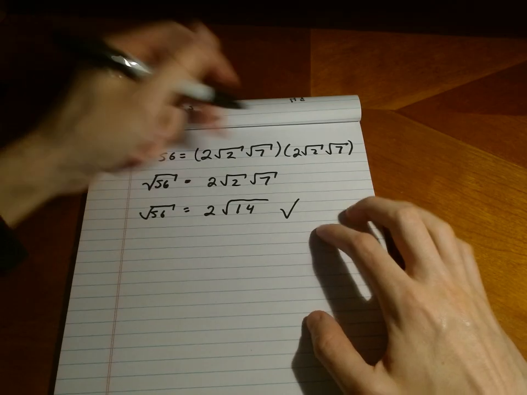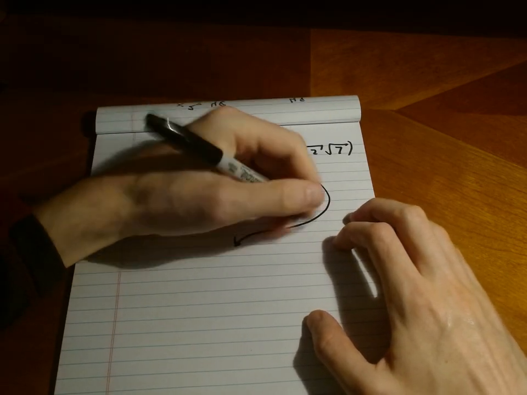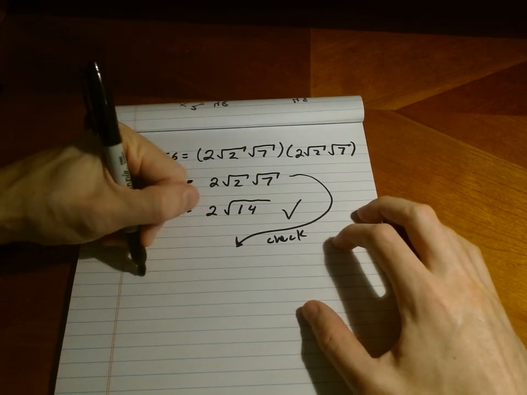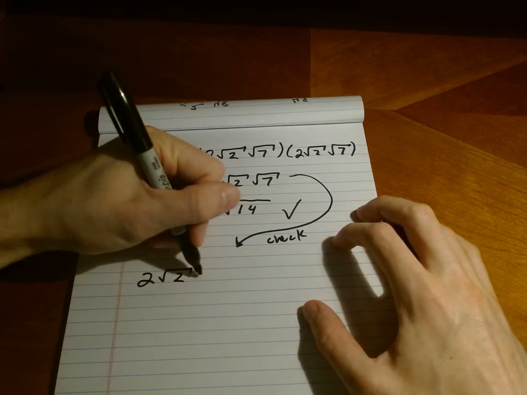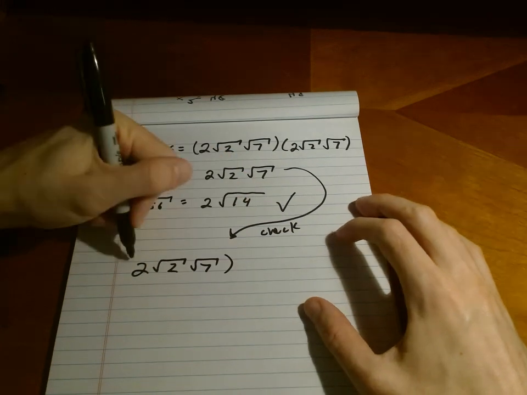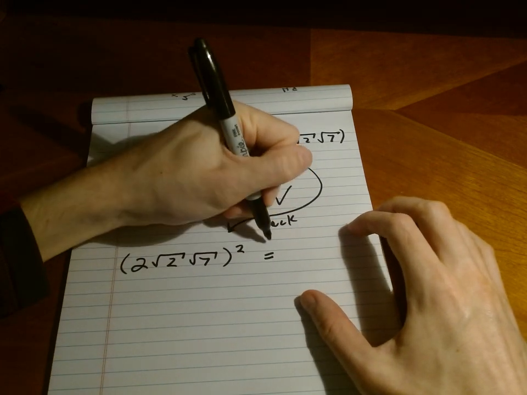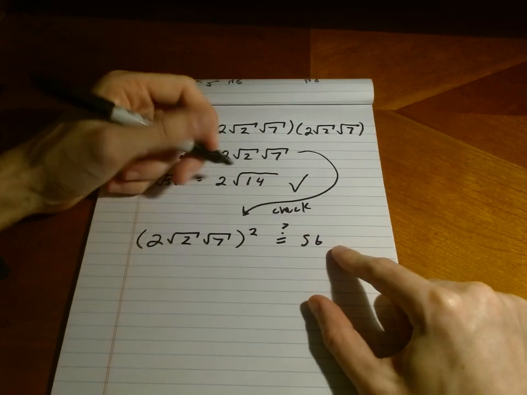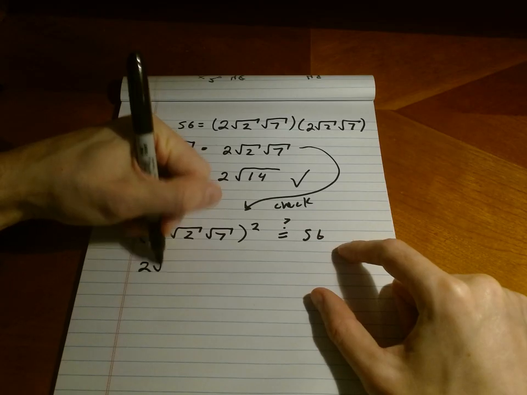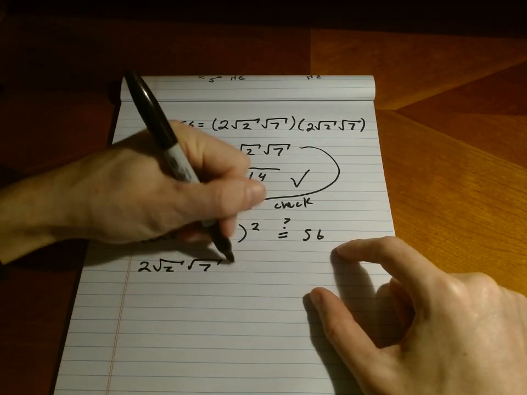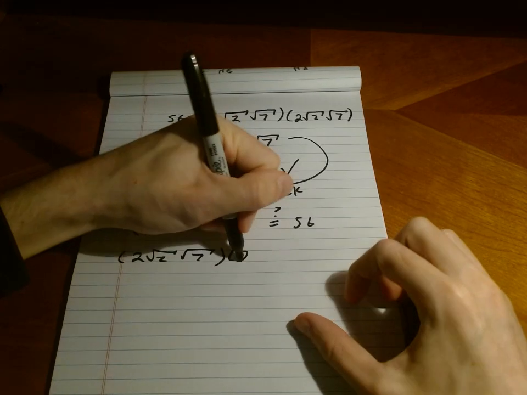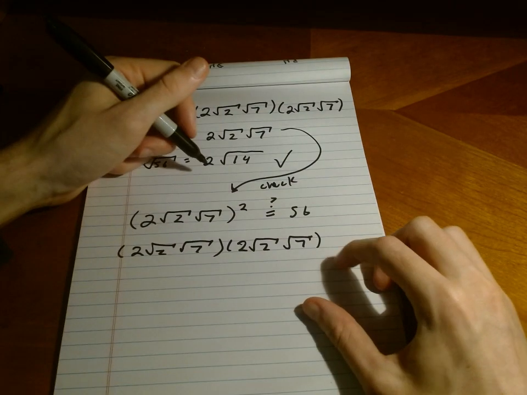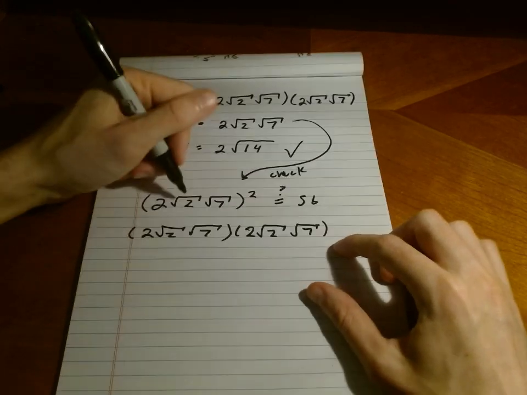Let's see if this works. So we'll go down here and we'll write check. We're checking to see if this guy works. So 2 times the square root of 2 times the square root of 7, squared. We're seeing if this thing is equal to 56. That's why I wrote the question mark. We don't know yet. So 2 square roots of 2 square root of 7, times 2 square root of 2 square root of 7. Okay, that's the left-hand side.